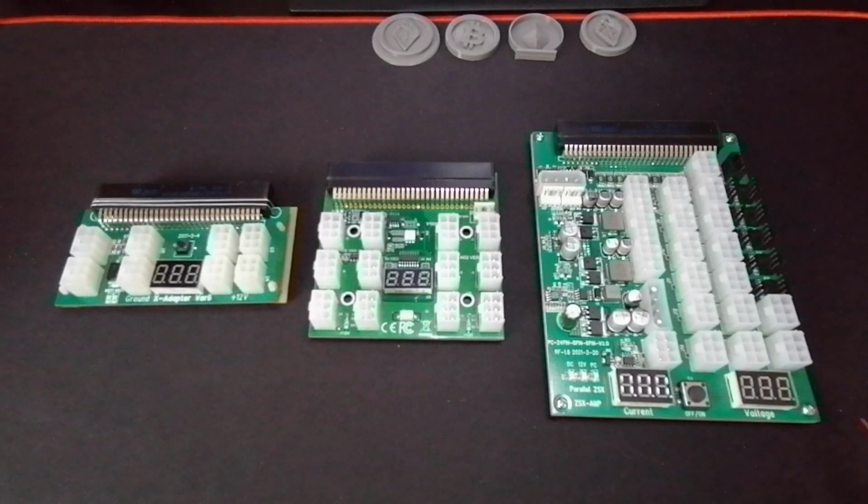Today I want to talk about breakout boards and why I bought the ZSX breakout board, and what's the big difference between three of them. But before that, let's roll the intro.